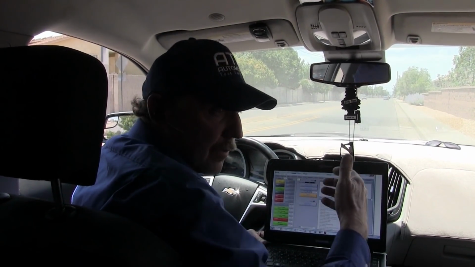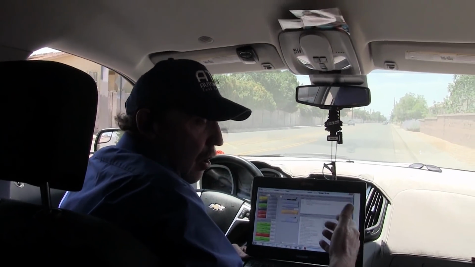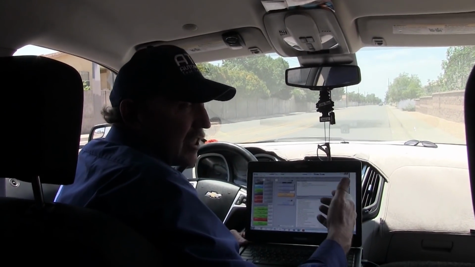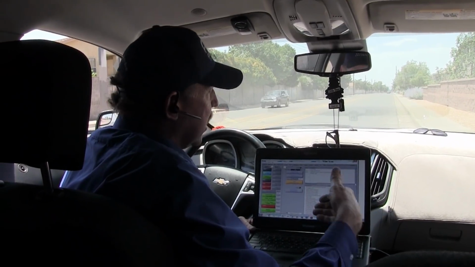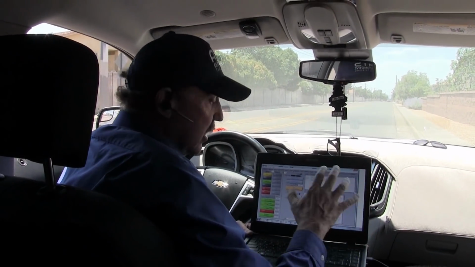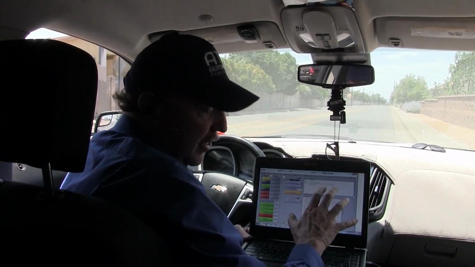Always, when you're doing this, always make sure that you keep to the symptom. Why is the car here? Why am I working on it? And don't get carried away with other things.